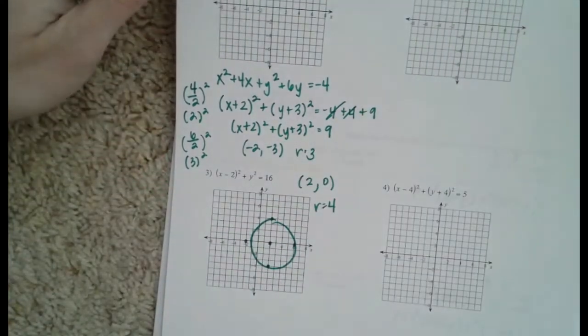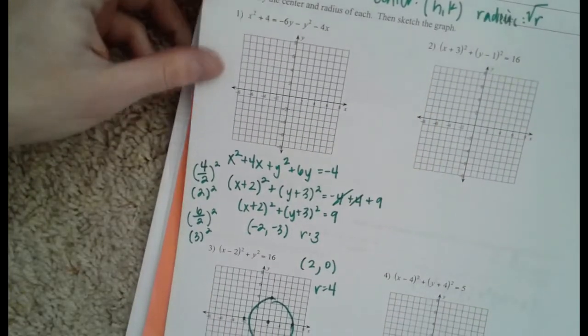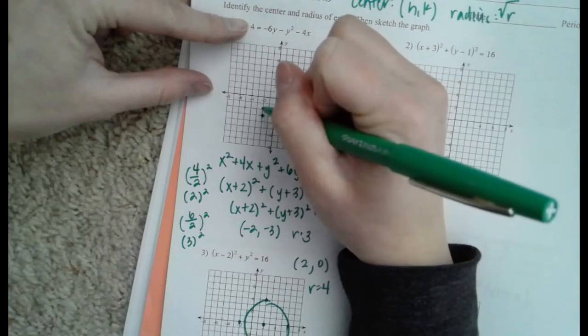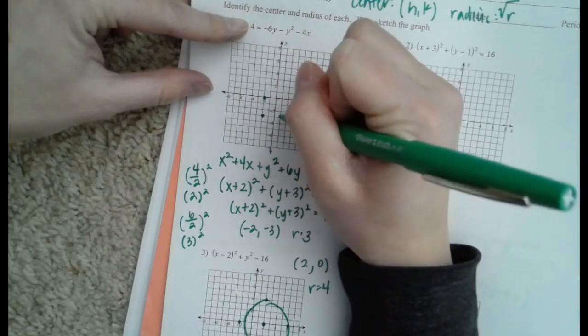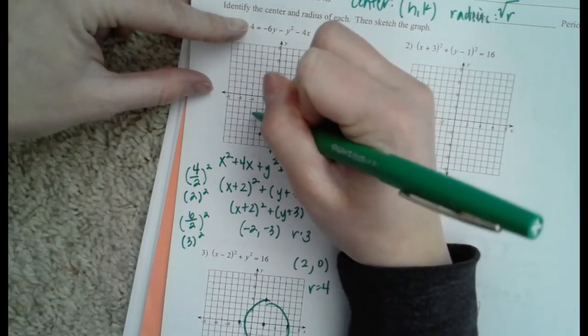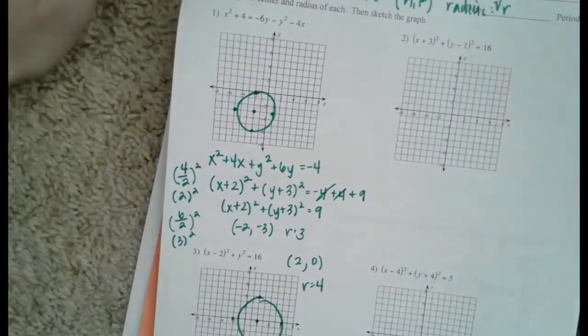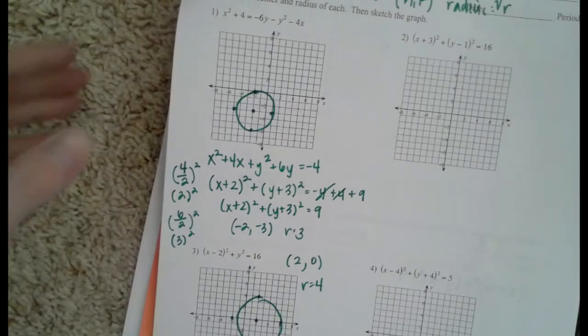And then we can draw our picture. Okay, so we have our center at negative 2, negative 3. Our radius is 1, 2, 3. There is our circle. Okay, so we're going to do it again.